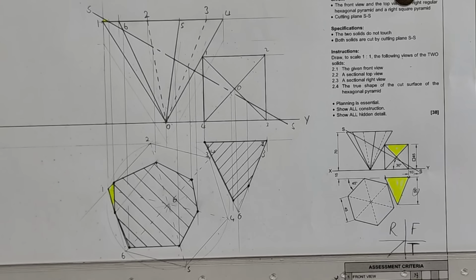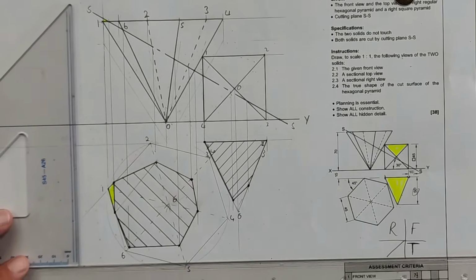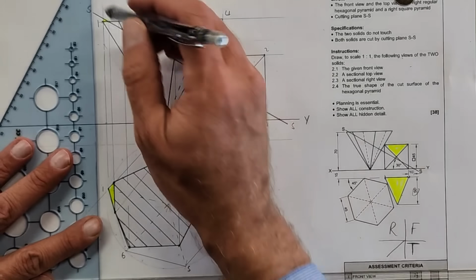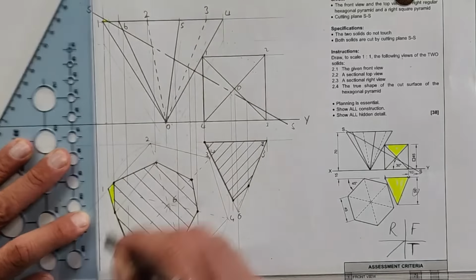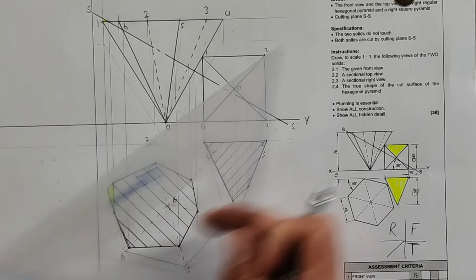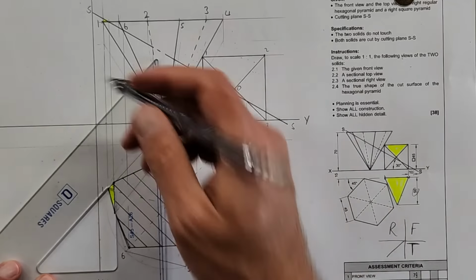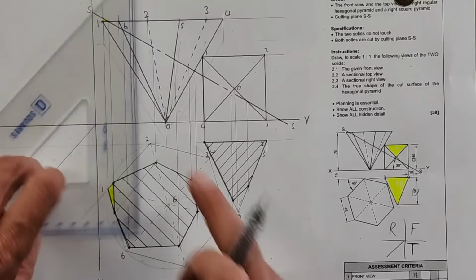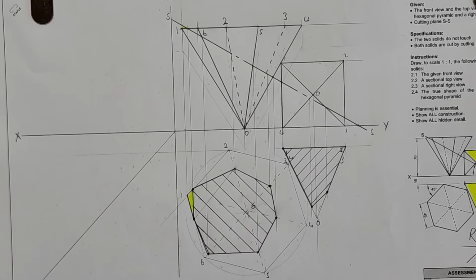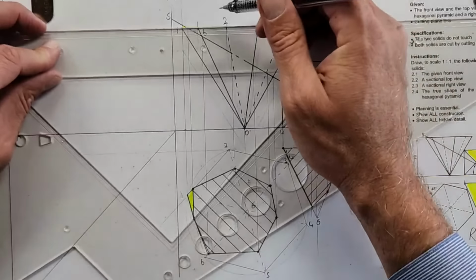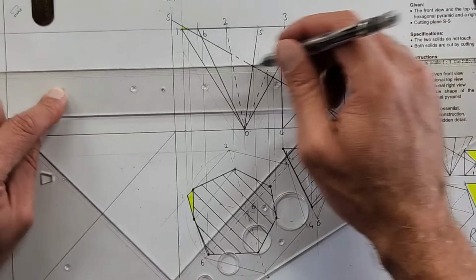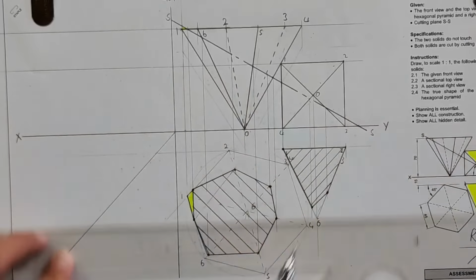Then they ask for a sectional right view. So we're going to have a 45 here. Okay, it's X1, Y1. And we have a 45. Alright, and we're going to draw a right view here that is in construction before we cut it. So 1, 2, 3, 4, 5, and 6 goes across. We're going to have this go across. 0 and 0 is already there.